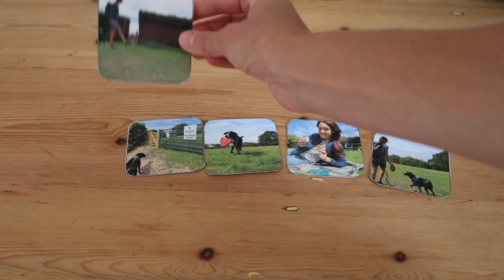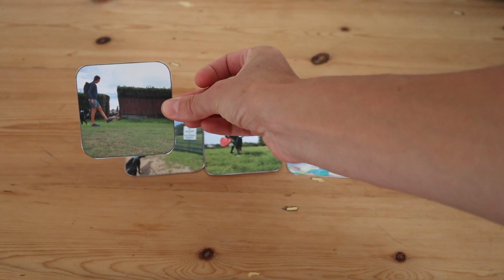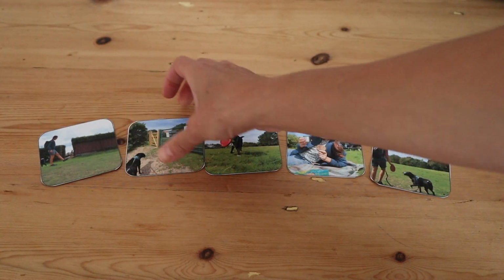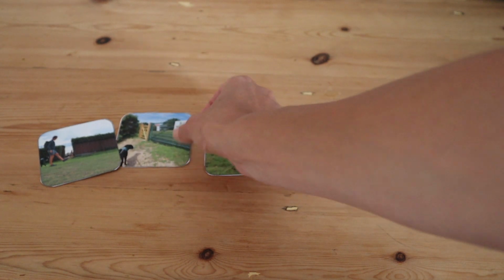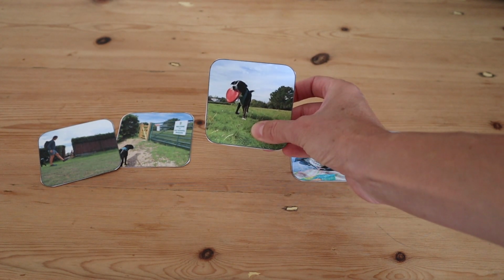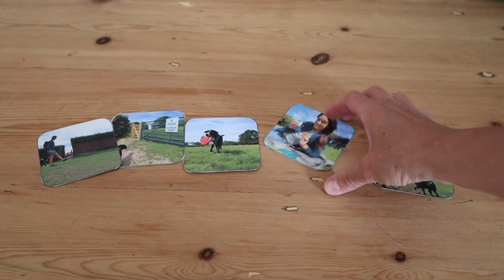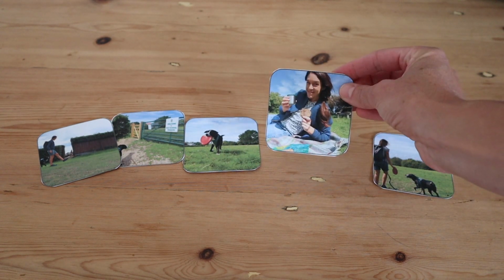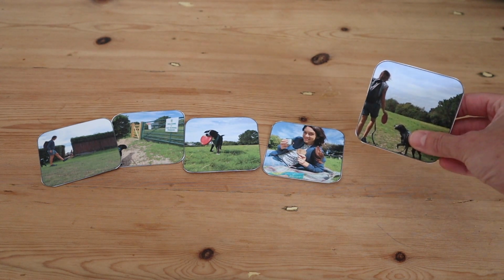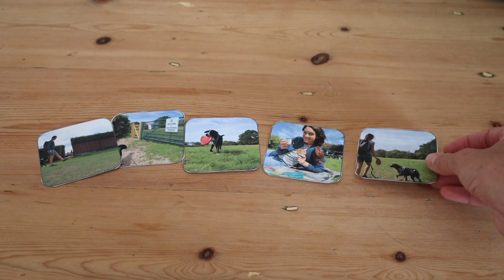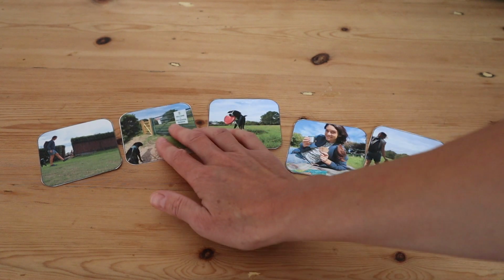So, I went on a walk with my dog. We went to Old School Meadow. Rolo played with the frisbee. I had coffee and cookies. And then we walked home. So we might tell the story together.